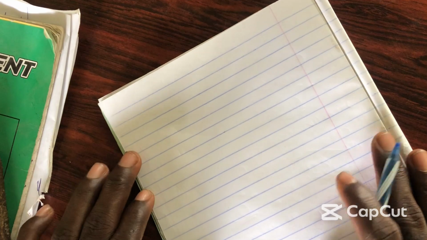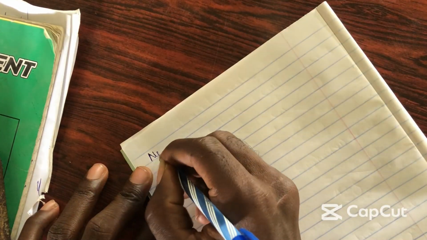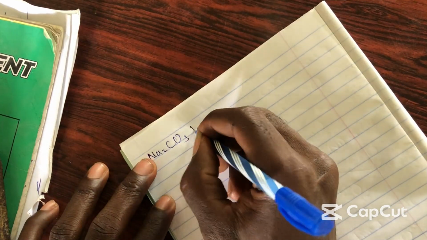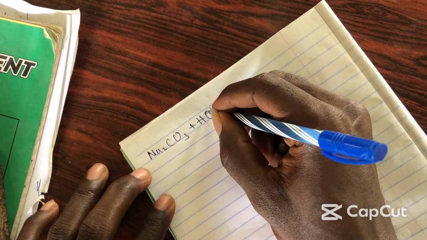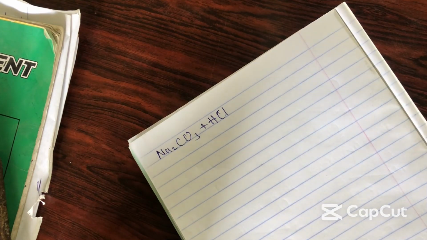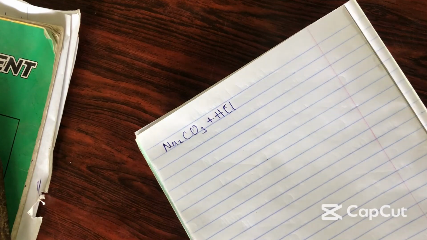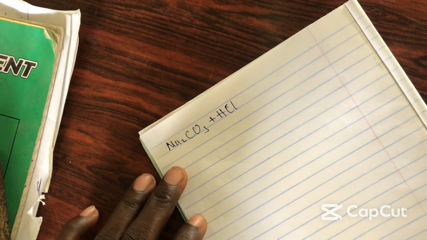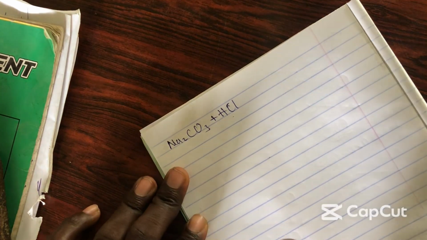Let's say you happen to be given a compound, Na2CO3 plus HCl. Anytime you are given such a compound, remember this is a carbonate. This is sodium carbonate. Here, this is an acid, hydrochloric acid.